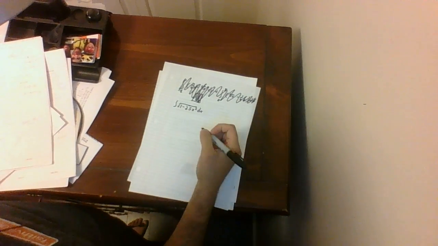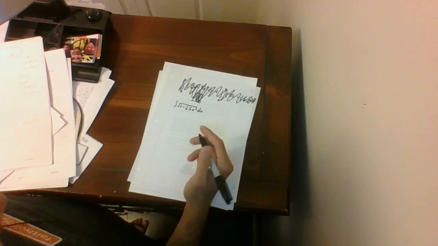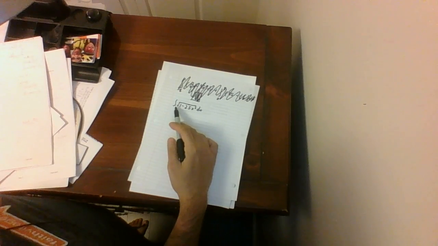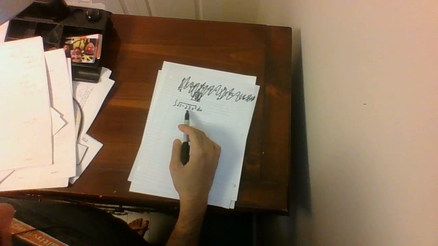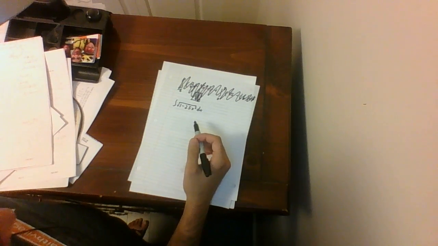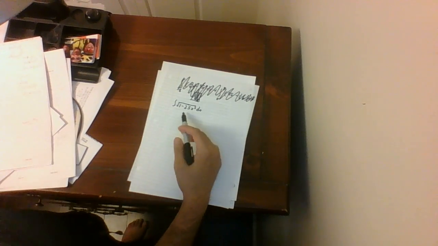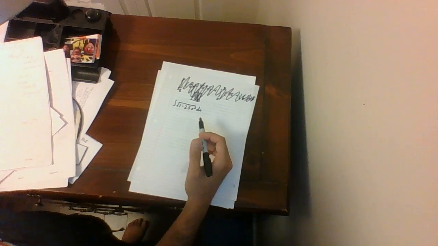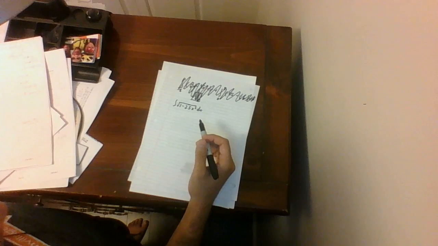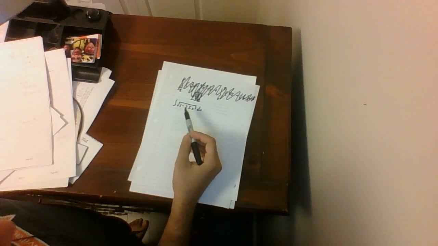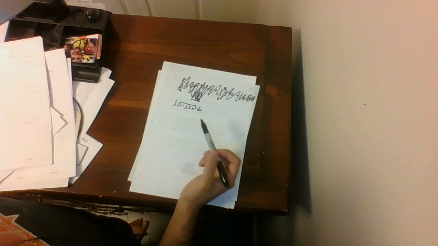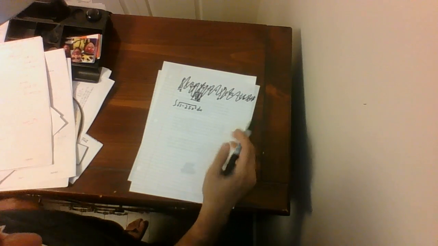Hi everyone, I'm going to do another integral here. It's going to be the integral of the square root of 1 minus 25x squared dx. When you look at an integral like this, you really don't know where to start. Anytime you see a square root, there's a good chance that you might have to use trigonometric substitution.